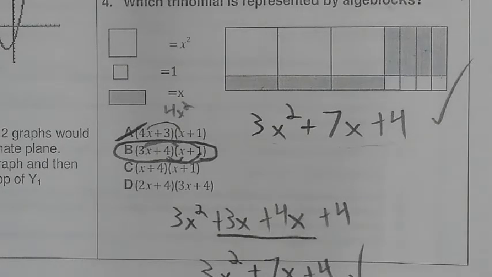What's up? I didn't get it. Number 3 was marked out.